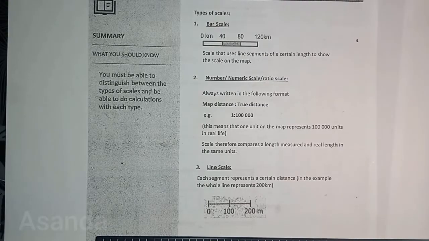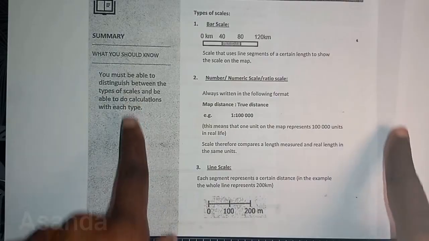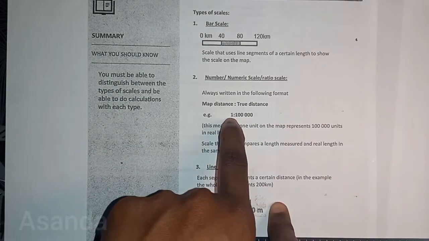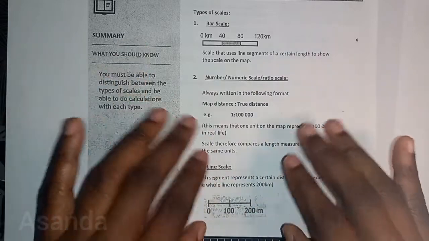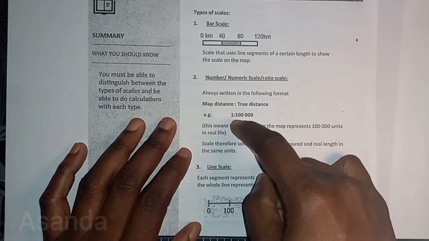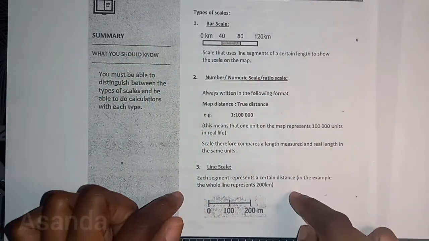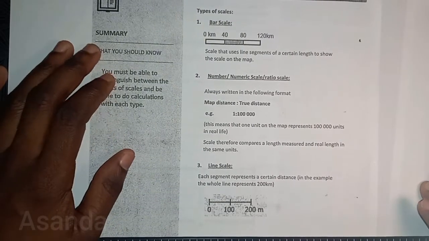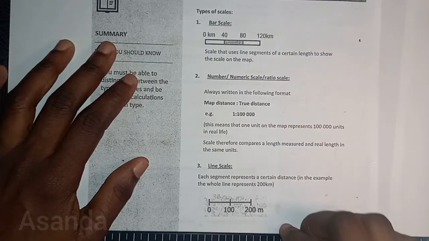The line shrinks with the rest of the drawing, and therefore they still go together. Whereas with a ratio scale, once you shrink, you can no longer use the ratio scale because it no longer goes with the drawing. Okay, so now we're going to take a look at how to read a bar scale.